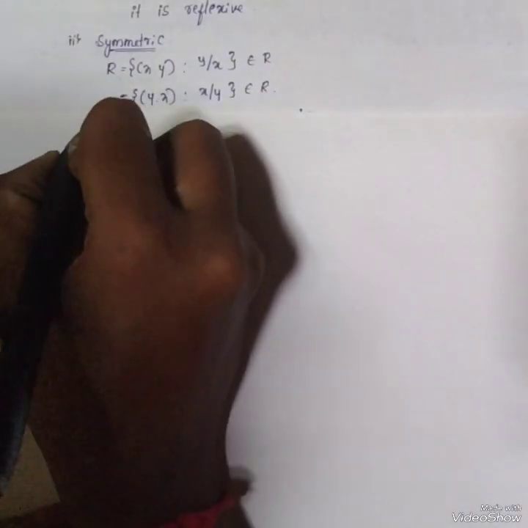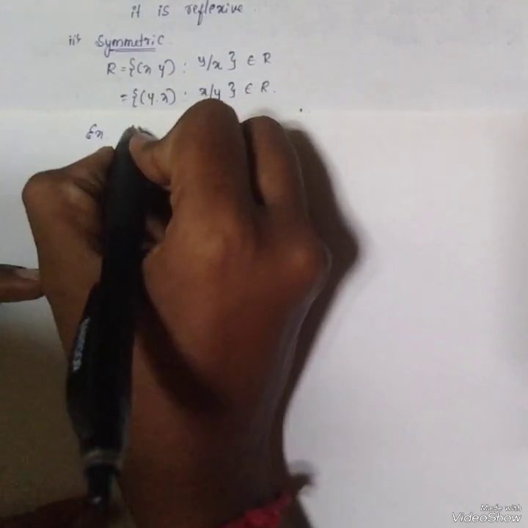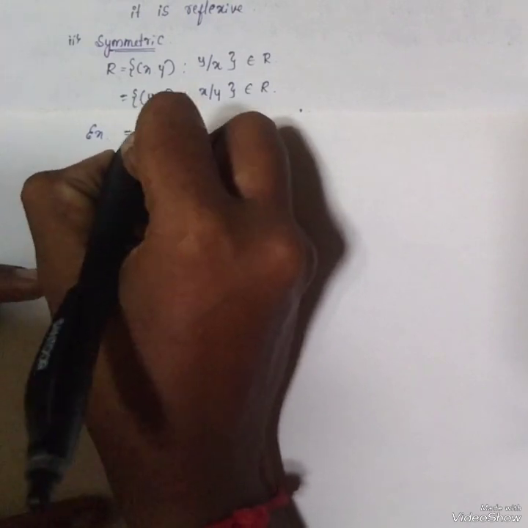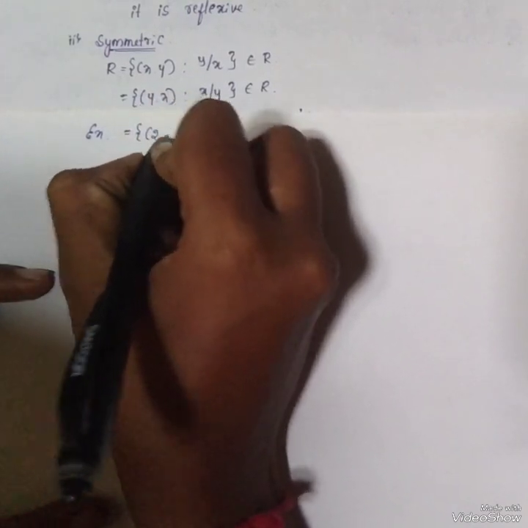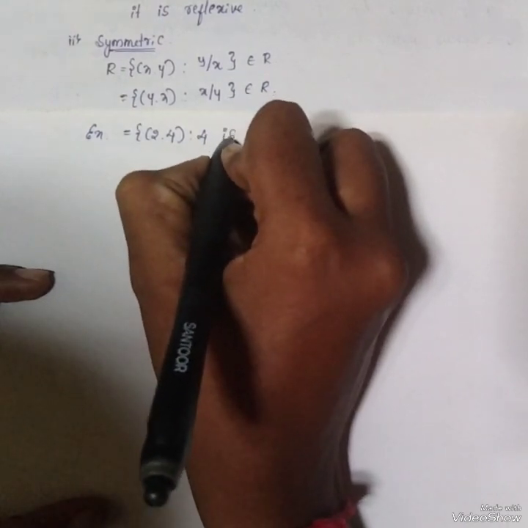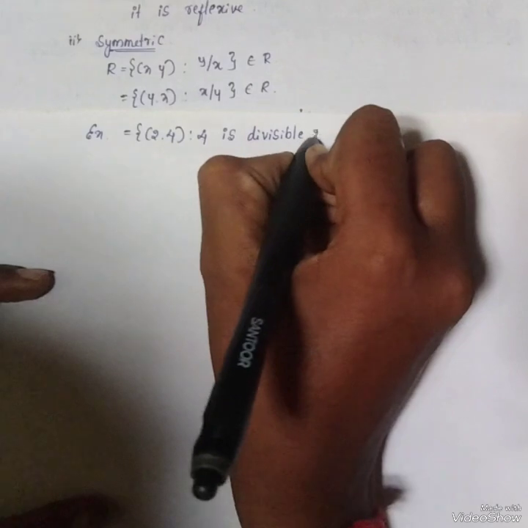Now we check the symmetric condition by taking an example of an ordered pair in the set A, such as 2 comma 4, such that 4 is divisible by 2.